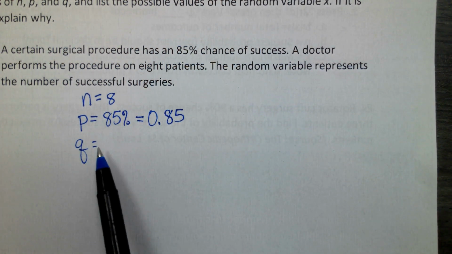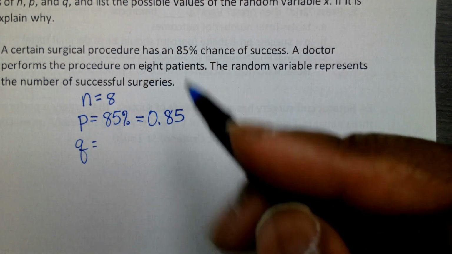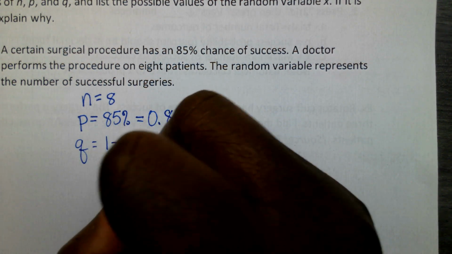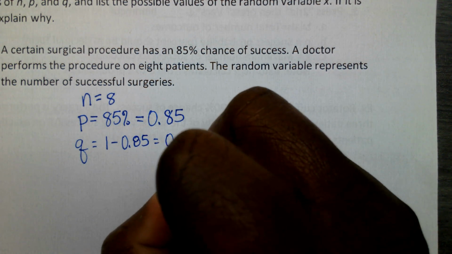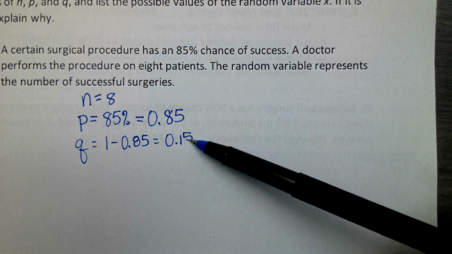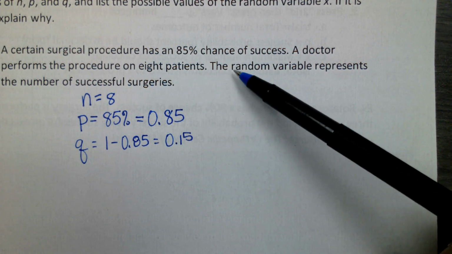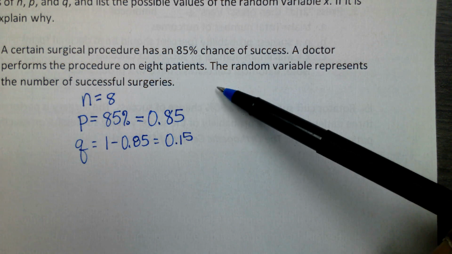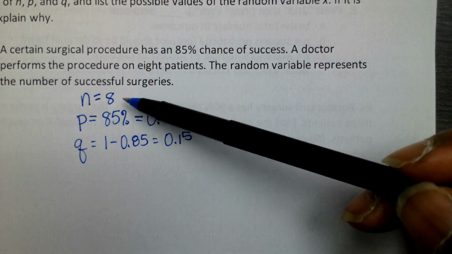Q is the opposite of P, so this is 1 minus P. This does not change. This doesn't say anything about our success rate changing in the middle. So we're good so far. Our trials will not change, so we're good so far.